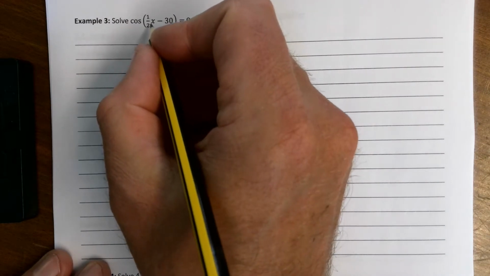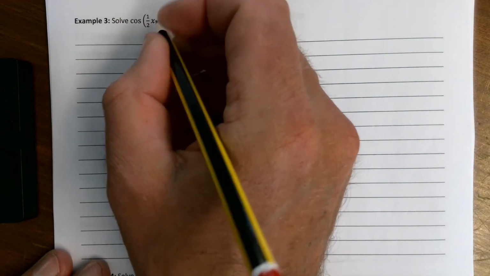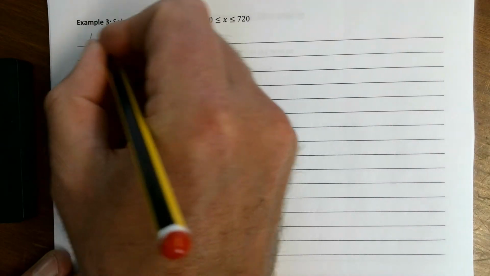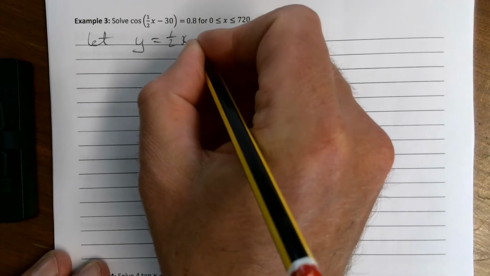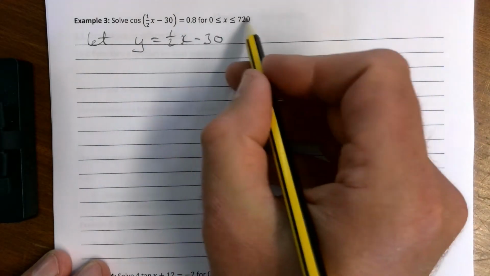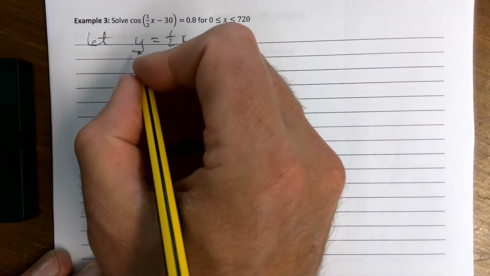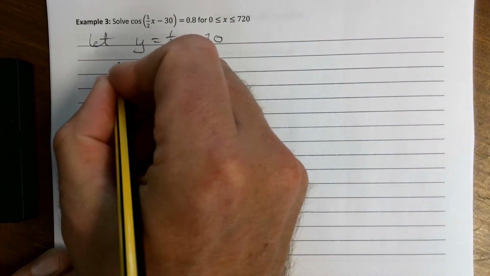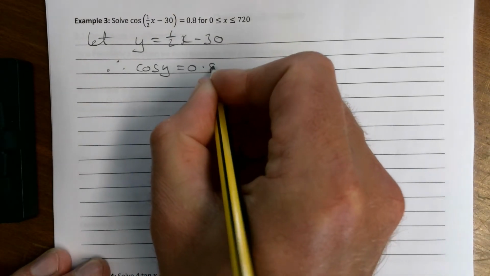So again, as with our example two examples ago, we're just going to get rid of this horrible bracket bit and we're going to let y equal a half x minus 30. Now we're going to have to rearrange the 0 to 720 here in terms of what we're looking for. But we'll explain about that in a wee second. So therefore, cos of y is 0.8.